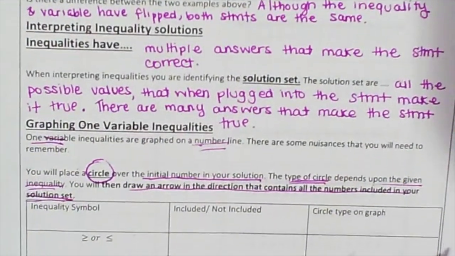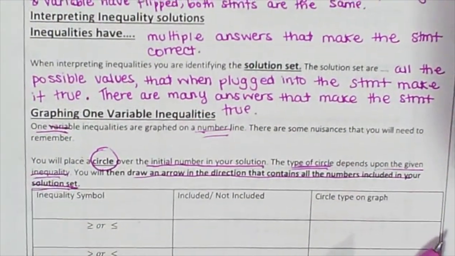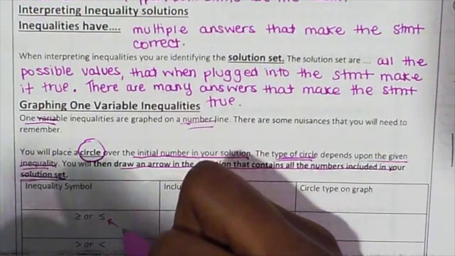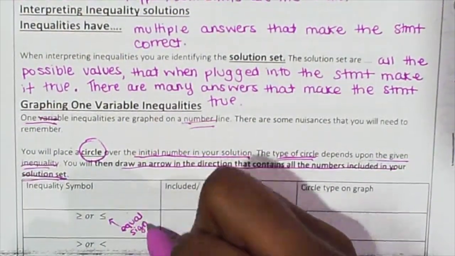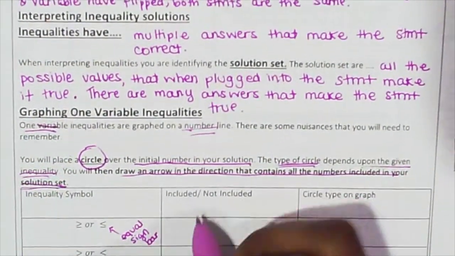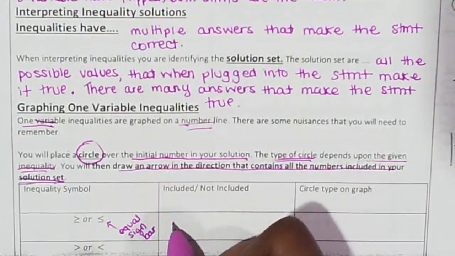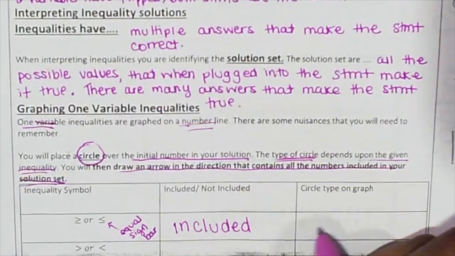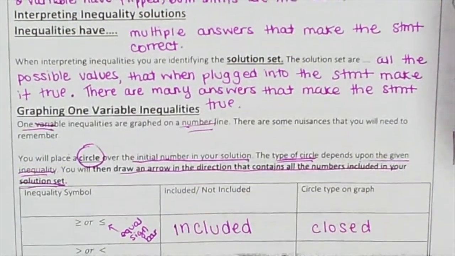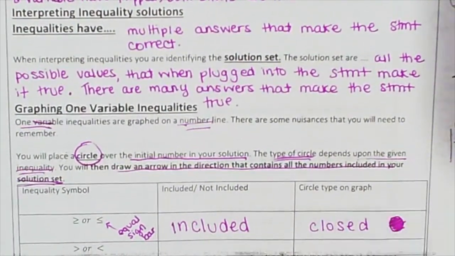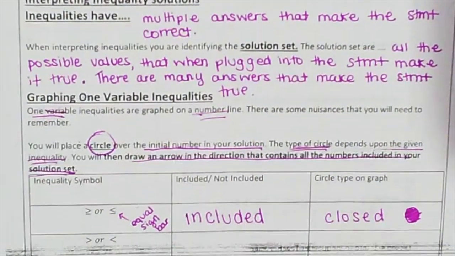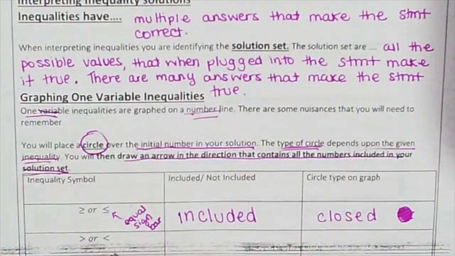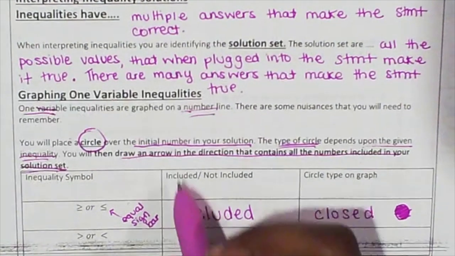If you have a greater than or equal to sign or a less than or equal to sign, that means that the number in your solution set is included. I will start counting at that number when I'm writing out my solution set. To indicate that a number is included on my graph, I will use a closed circle, meaning that you will shade the circle in.